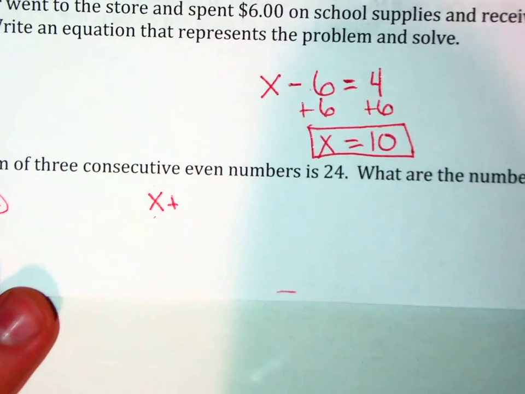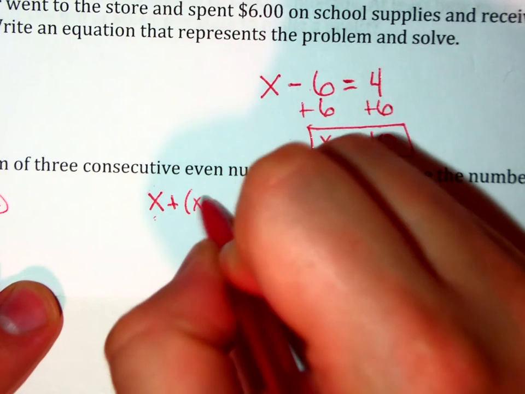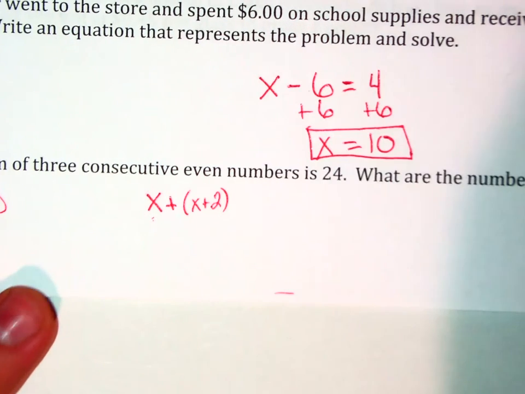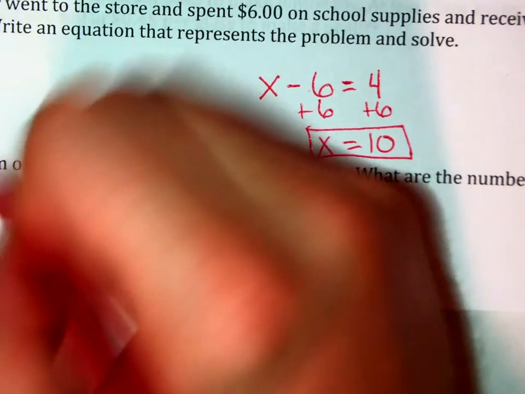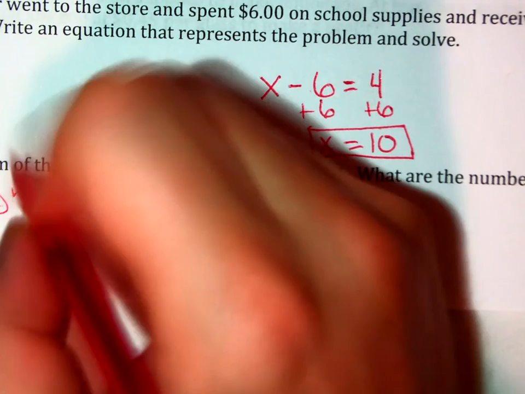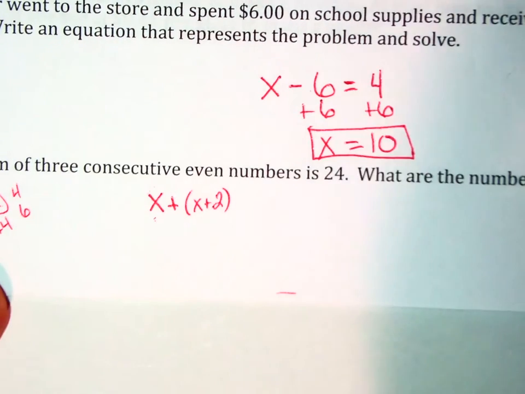Well, here we're dealing with a variable for our first term, so my second term would be x plus 2. Well, we started with 2, and 2 plus 2 gave me 4. And then from my first term, 2 plus 4 would give me my next term, 6.